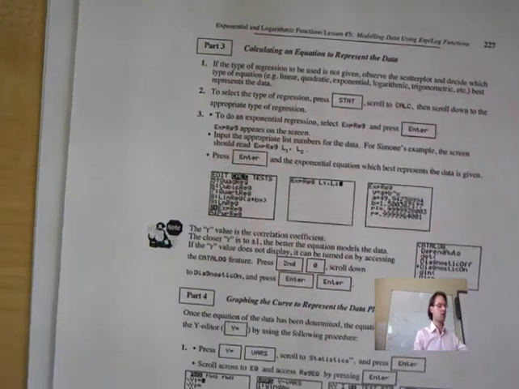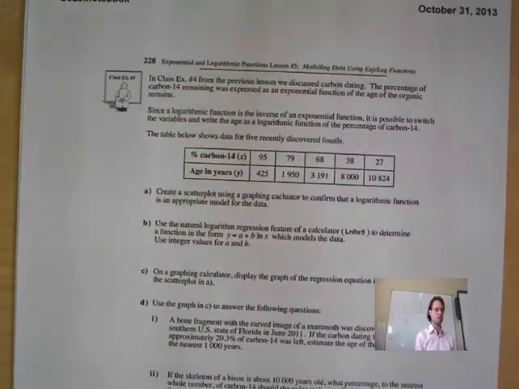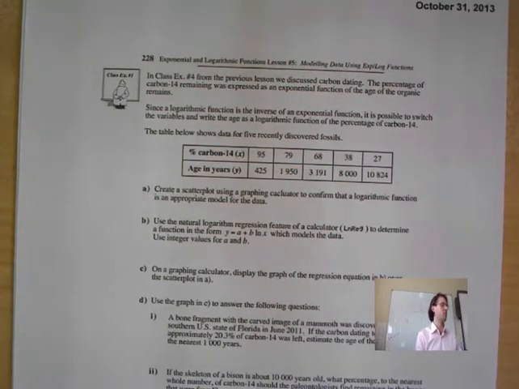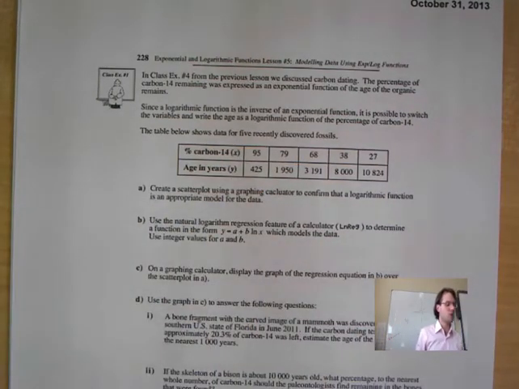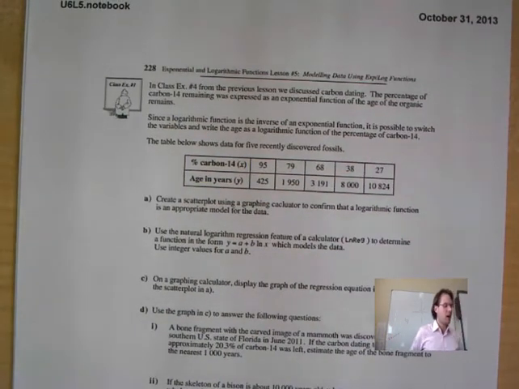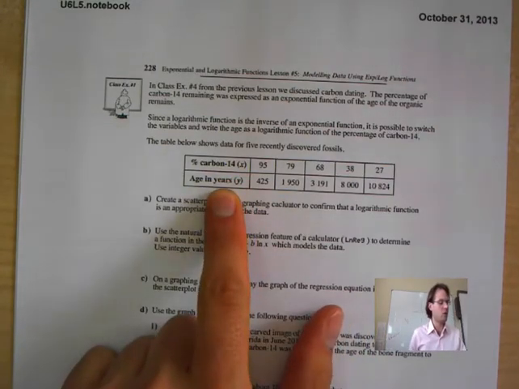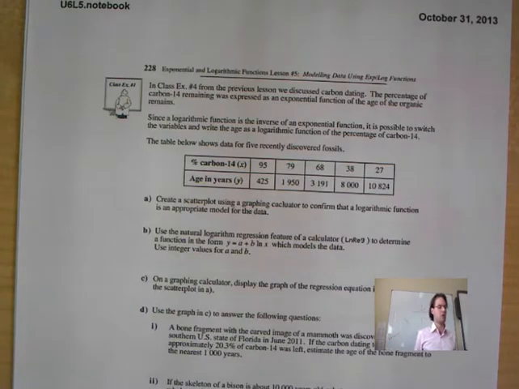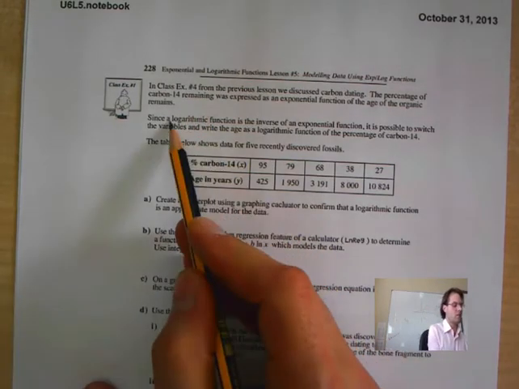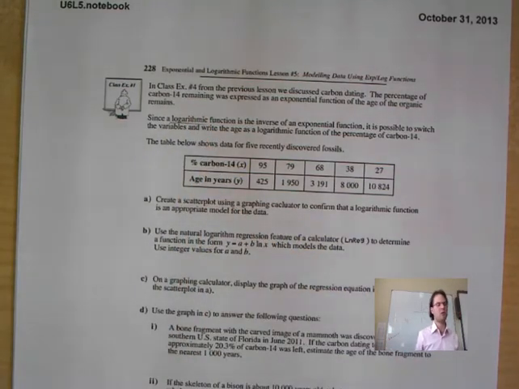Now I'm going to start on another one here. We're going to look at this equation. Okay, so here's the class example. I strongly encourage you to do the first one with the exponential equation. But now here's this equation. It says we're looking at carbon 14 and the years, okay? This one already gave you a hint. It says it's a log function, but here's why.